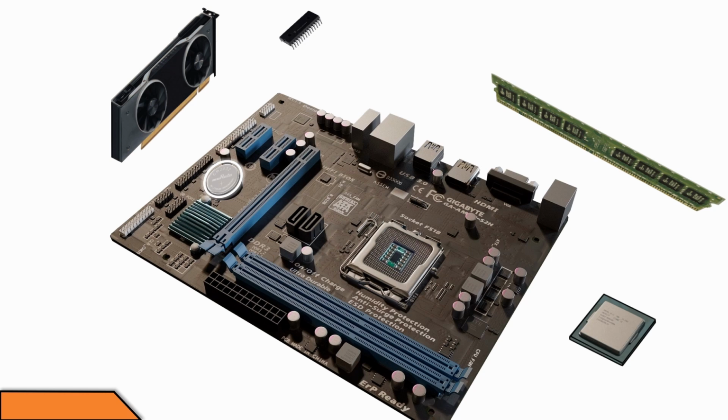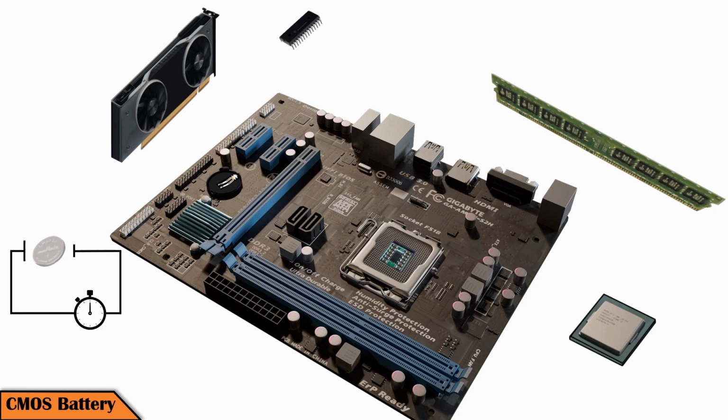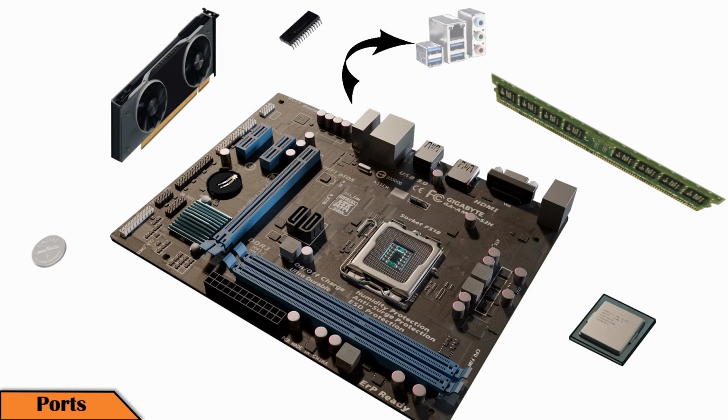This is known as CMOS Battery and is used to maintain correct time. To maintain correct time even after a shutdown, your computer needs to know how long it was powered off for. This battery powers a circuit that maintains time and date information even when the computer is off. Last but not the least, a computer's motherboard also hosts the peripheral ports that let you connect your input-output devices like a pen drive or audio jack.